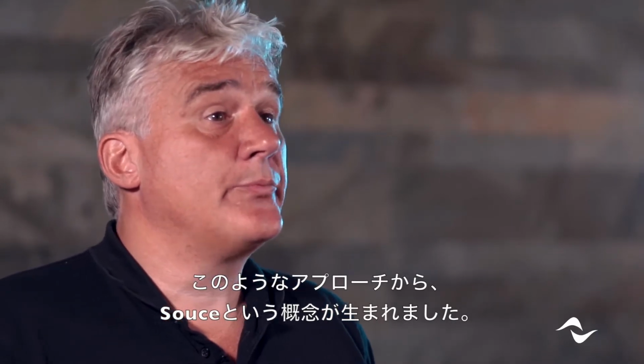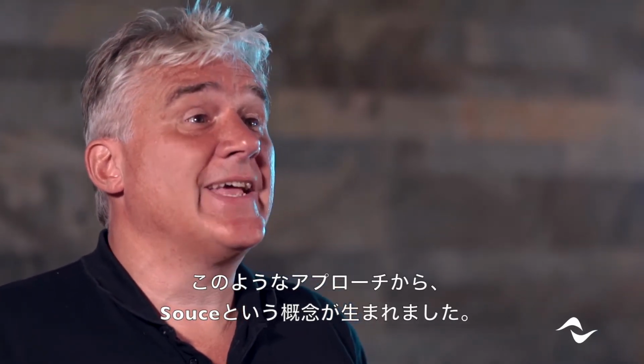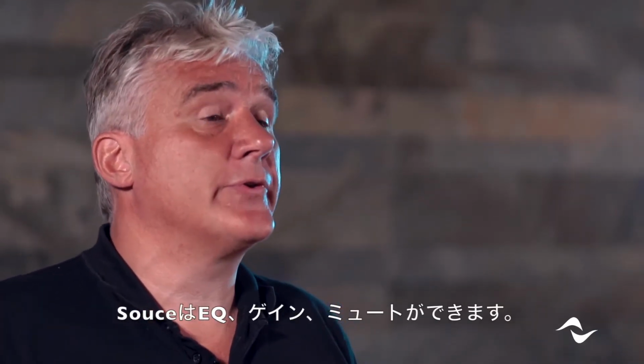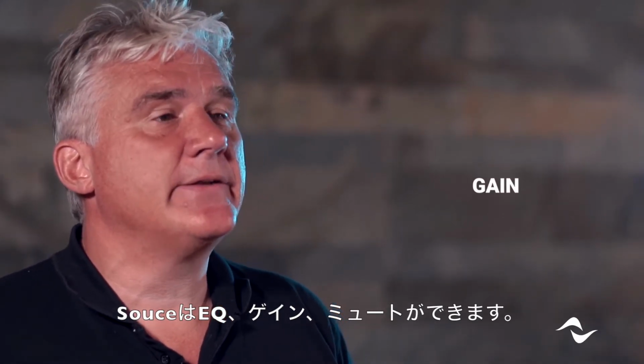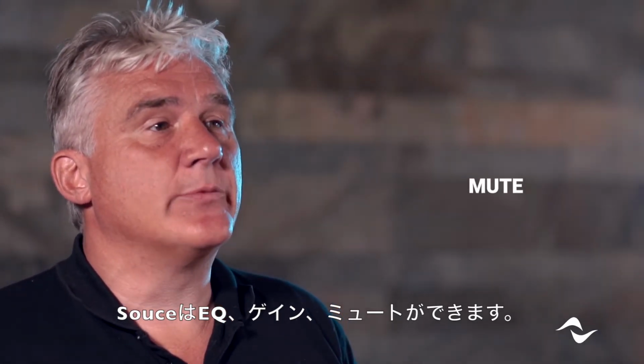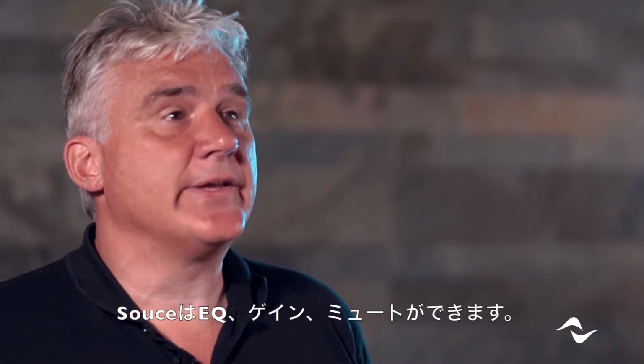So with this new approach, the system actually is aware and we can add sources. So we can control those sources as well. We have controls like gain, EQ, and mute available for any source that we are applying into the system.